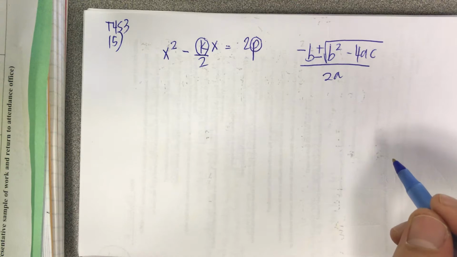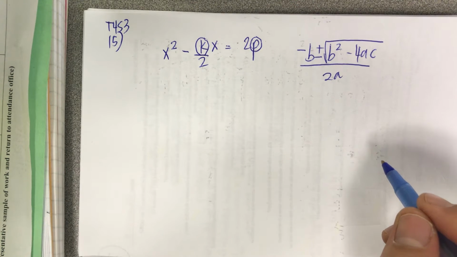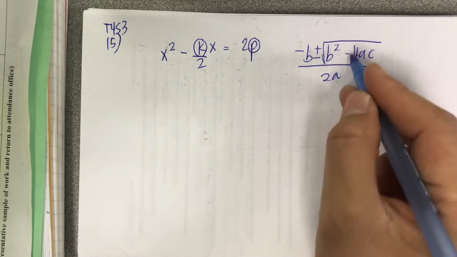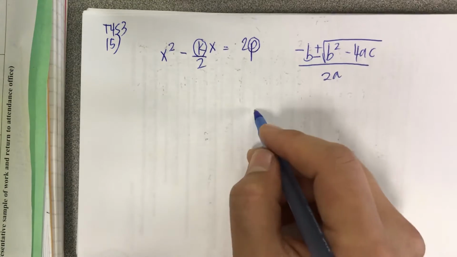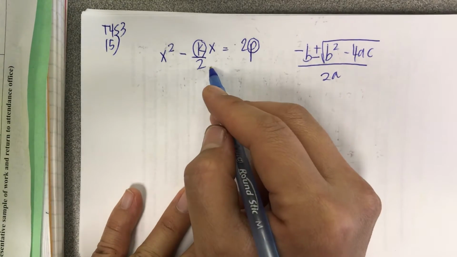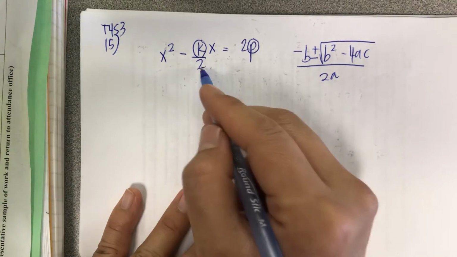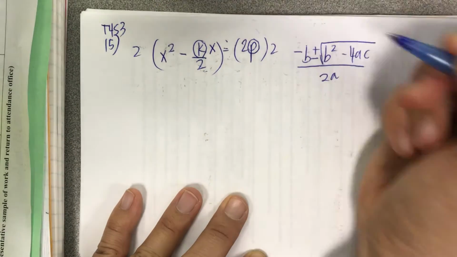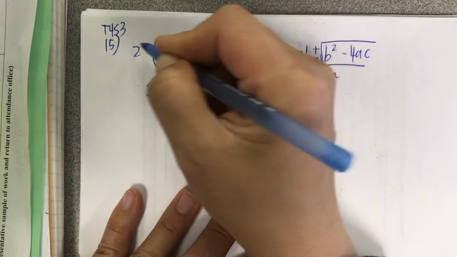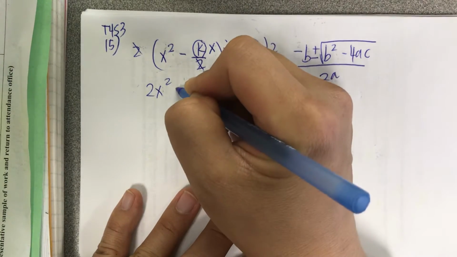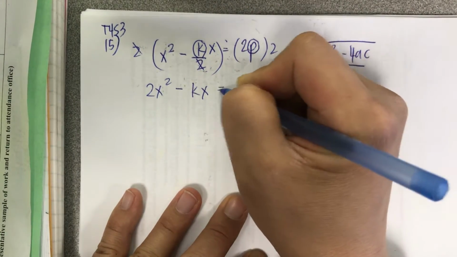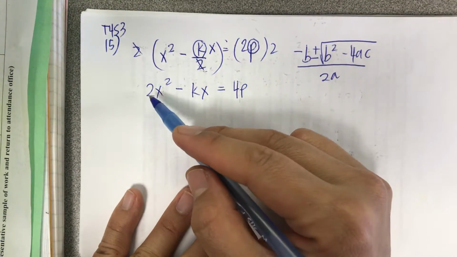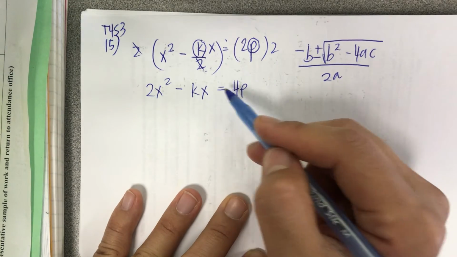And so anyway, the first thing that you need to do is rewrite the equation so you can find your a, your b, and your c, to plug it into this equation. So with this that I have here, first thing I'm going to do is multiply everything by 2 so I can get rid of this 2 at the bottom, okay? So I'm going to multiply this side by 2, I'm going to multiply this side by 2. So I'm going to get 2x squared, that's going to cross out with this one and just make it negative kx equals 4p, okay? So I got 2x squared minus kx equals 4p.